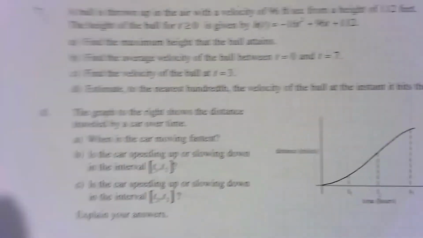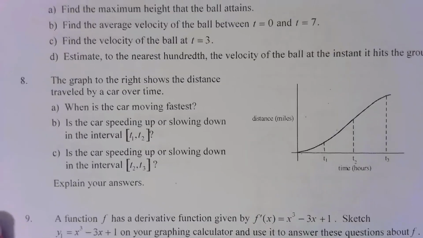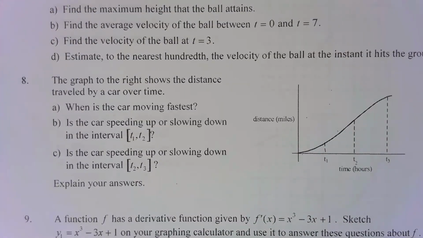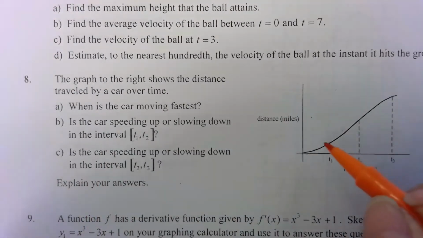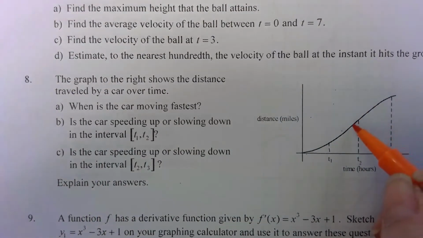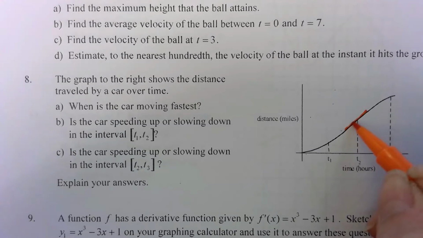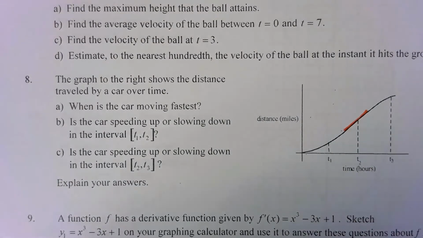Alright, number 8, I'm just going to use this graph. So number 8, they're asking you some questions about this function, this graph. When is the car moving the fastest? We know the car is going to move the fastest where the slope of our function is the steepest. So I would say on the interval from 0 to t sub 3, it'd be here at t sub 2. That would have the steepest slope there.